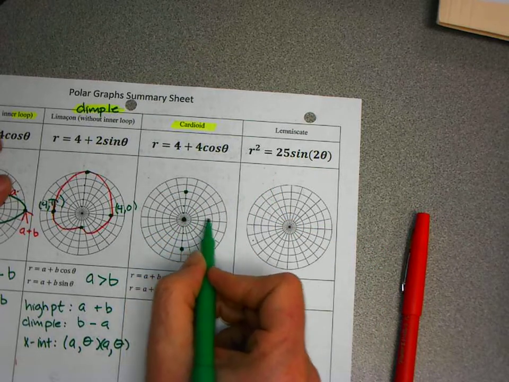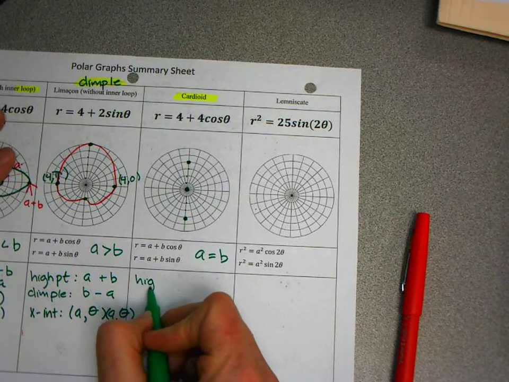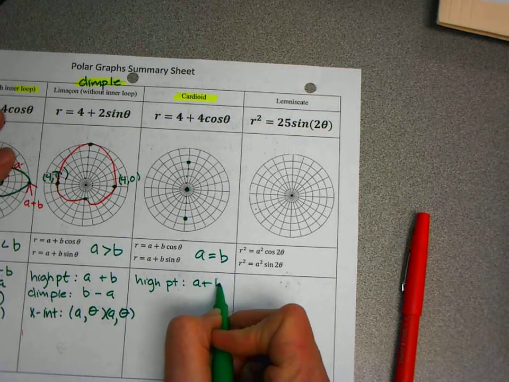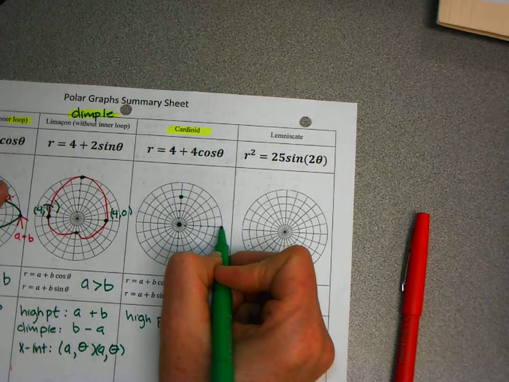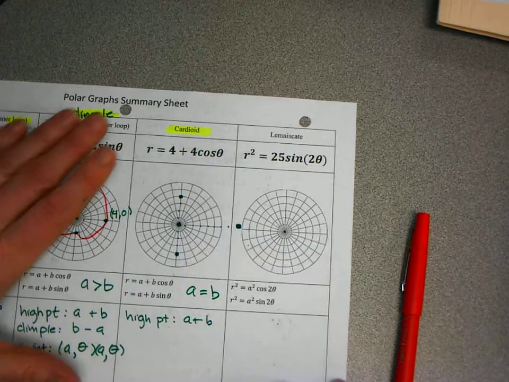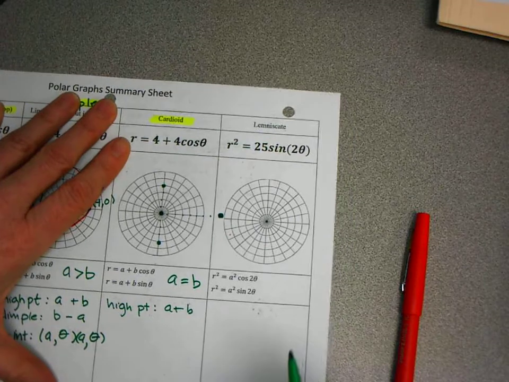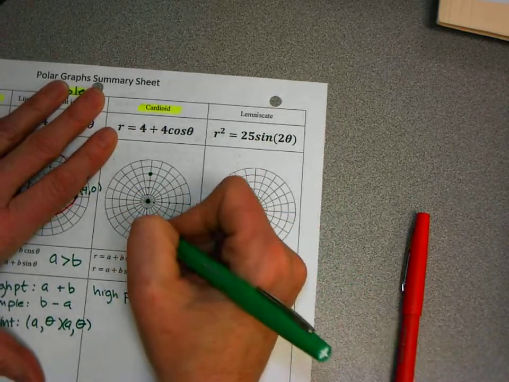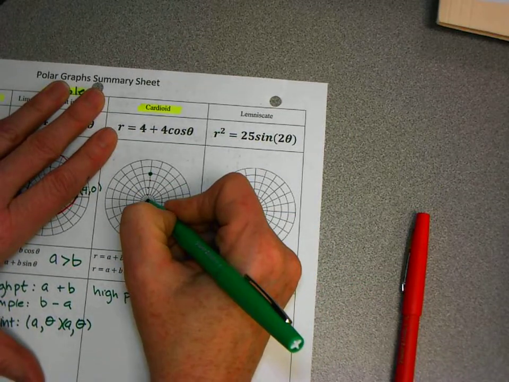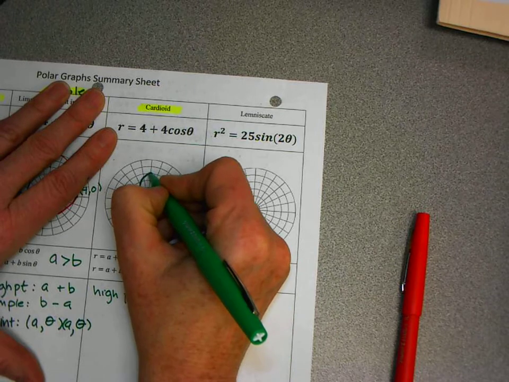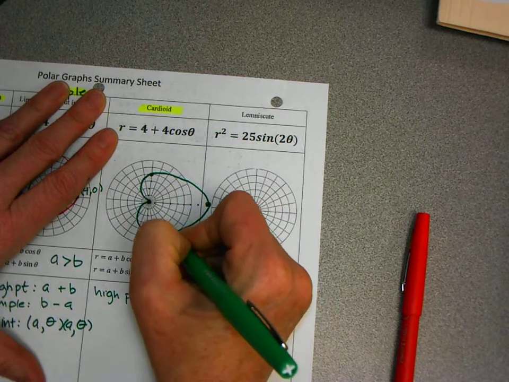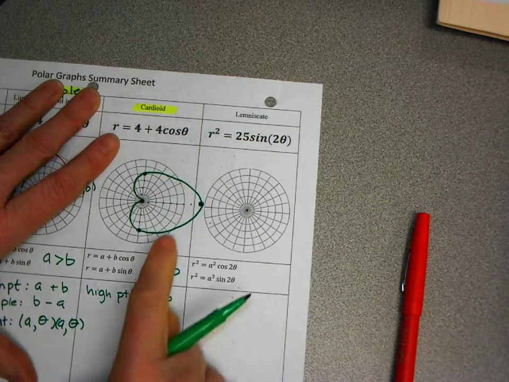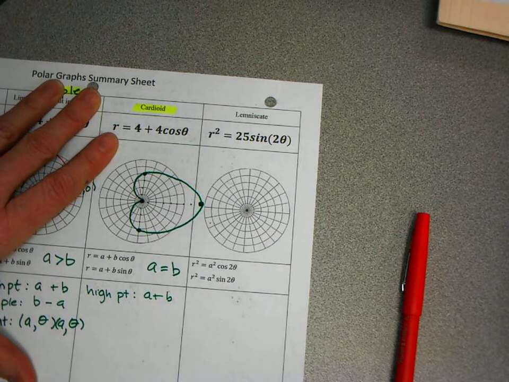And the high point will still be A plus B, so 4 plus 4, 8. 1, 2, 3, 4, 5, 6, 7, 8. Now the difference with a cardioid is there's no dimple or loop. It goes in like a heart, back out up here, and then it comes around, more of a circle. That's a cardioid. It's not a rounded edge here, but that's a cardioid.